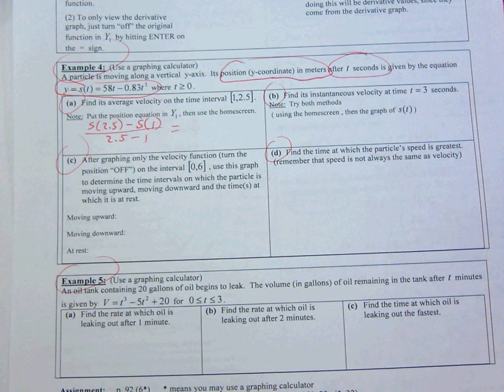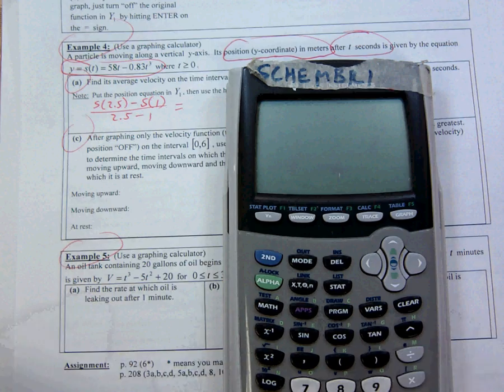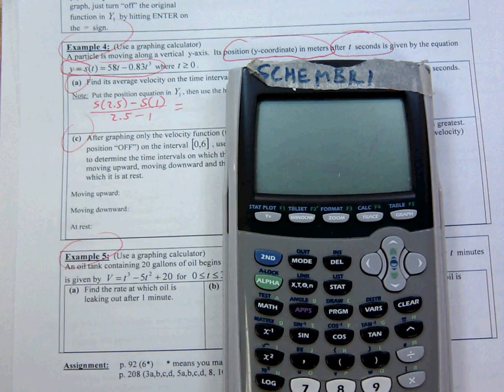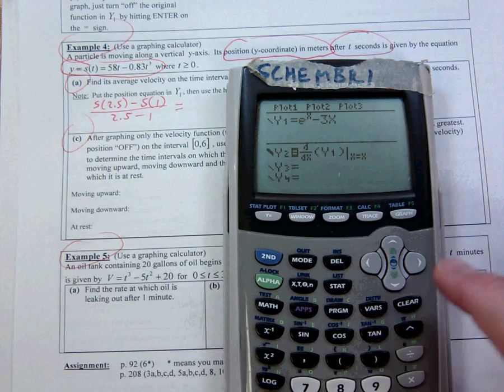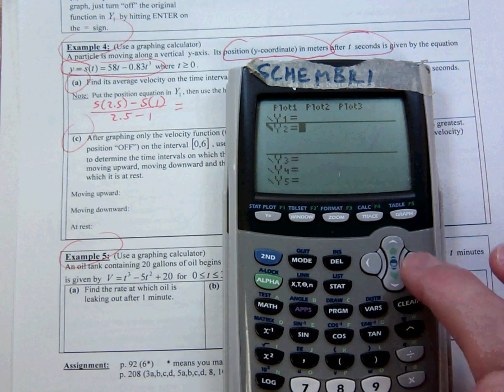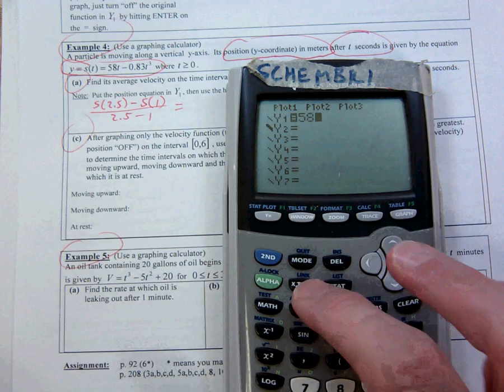So watch this. I'm going to show you a trick. It's not really a trick, but I'm going to show you a neat way to do this without a lot of work on paper. Ready? Okay. All right, everybody clear out the old functions. And I want to store the position function in y1. So everybody type it in real quick. Please do this.